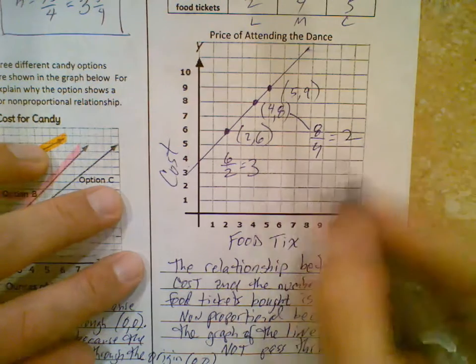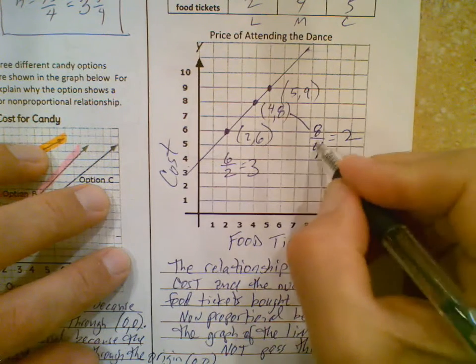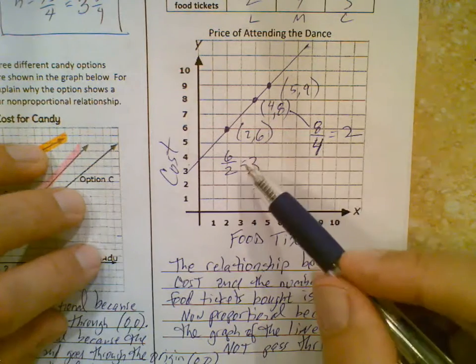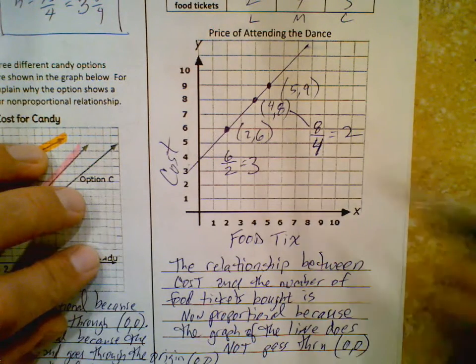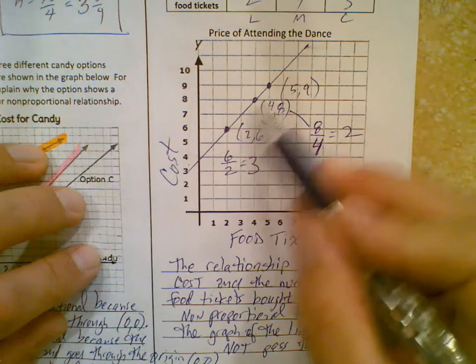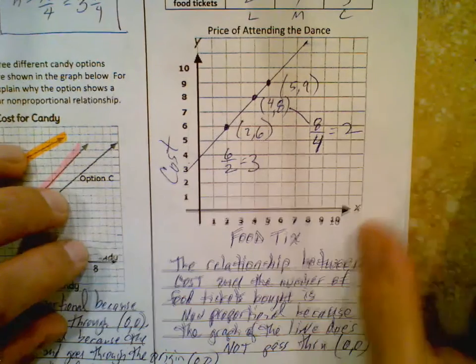So we can see they don't simplify to the same thing. That's one of the other ways we've tested to see if things were equivalent: when you simplify the ratios, they have to be the same in order for it to be proportional. These 2 points don't simplify to be the same thing, so we can see that's non-proportional, as we can also see with the graph. Well, I hope this helps.